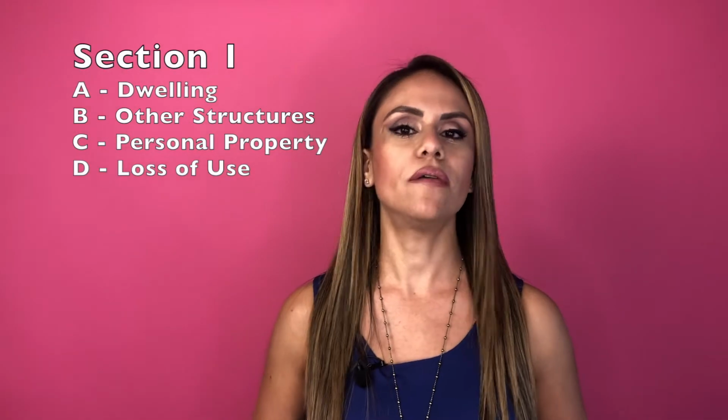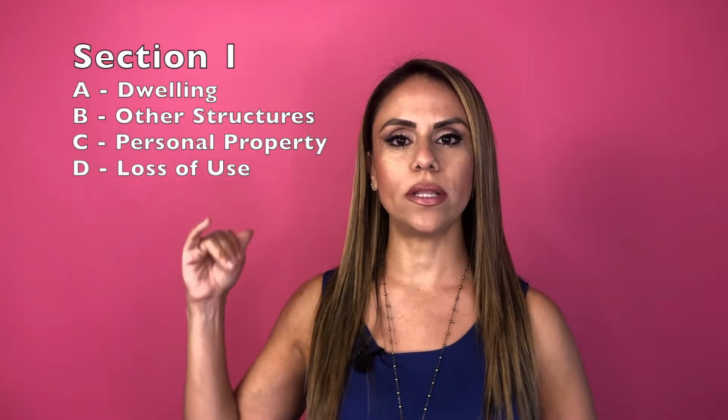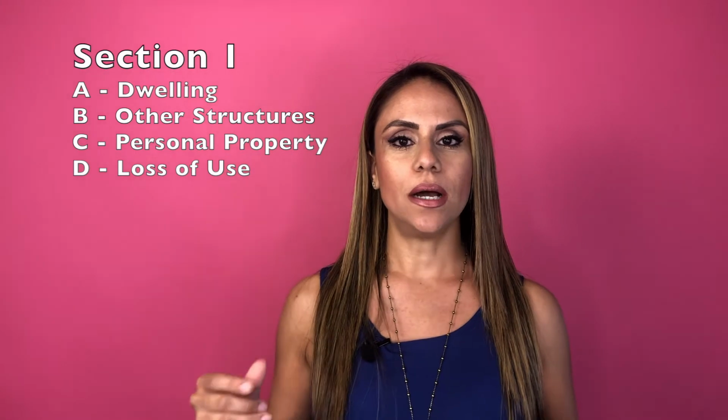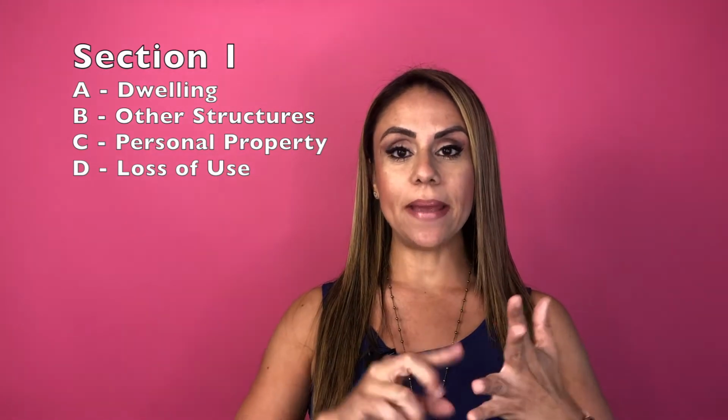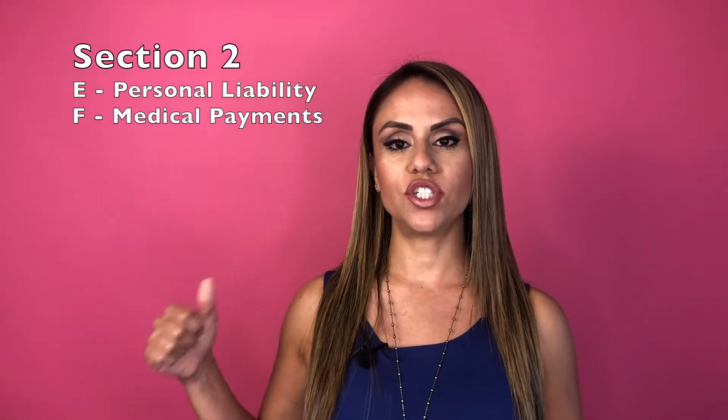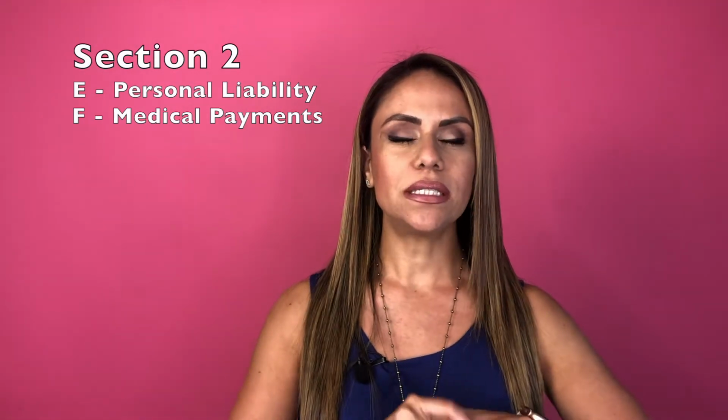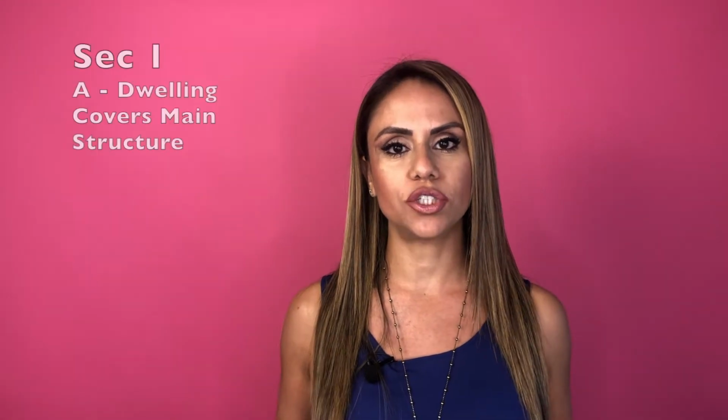HO3 policies are divided into two sections, section number 1 and section number 2. Section number 1 covers all of your dwelling coverages, coverage A, B, C, and D. Section number 2 is coverages E and F. So let's talk about coverage A. That covers the actual dwelling, the actual structure.